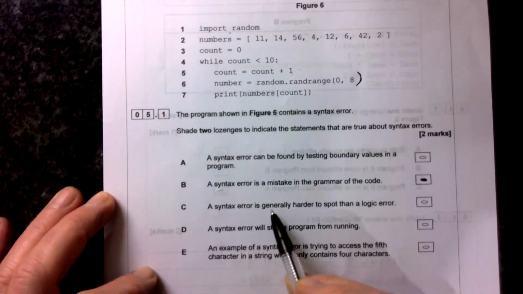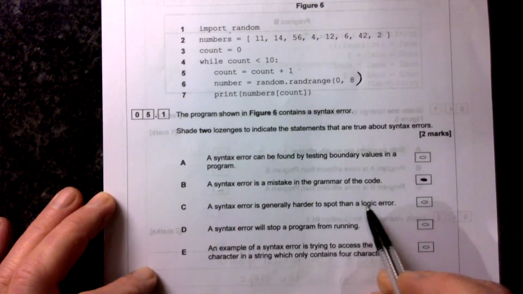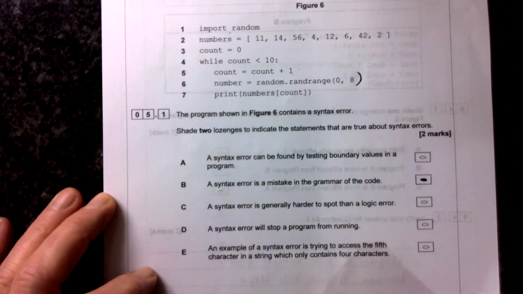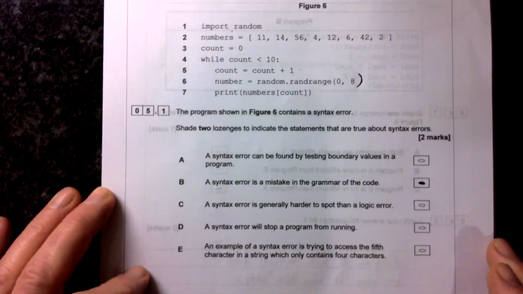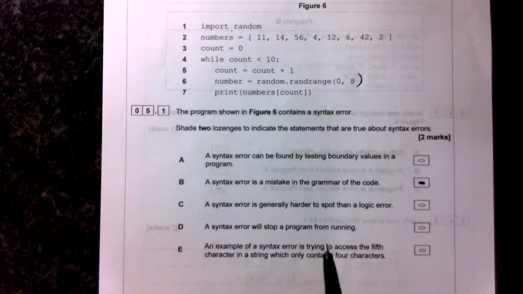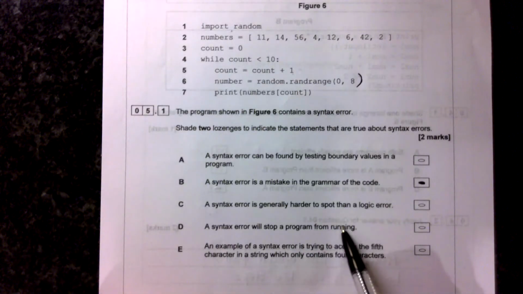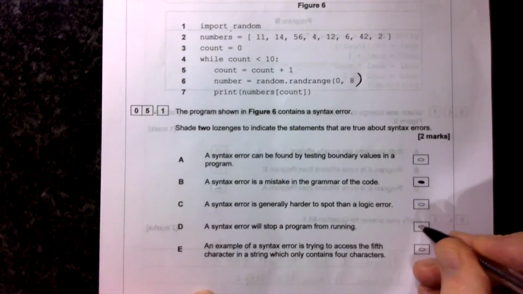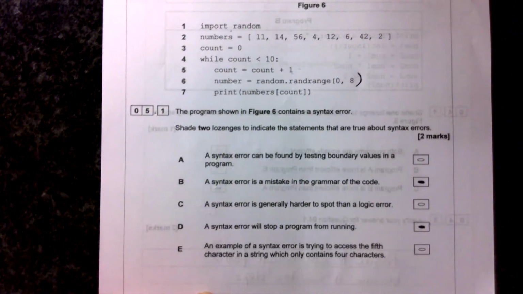A syntax error is generally harder to spot than a logic error. No, that's untrue. Syntax errors stand out like a sore thumb because the program won't run. Whereas with a logic error, the program will run, but you've got to find in the middle of it why it's not doing it properly. A syntax error will stop a program from running. Yes, if the code can't be understood by the computer, it'll stop it running.